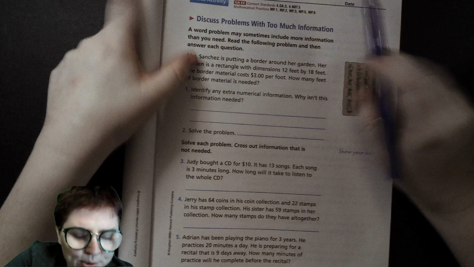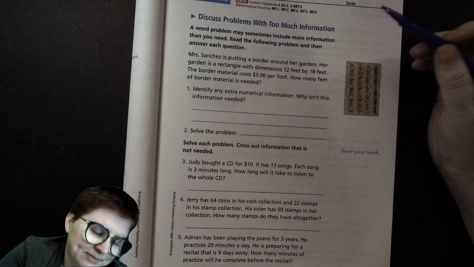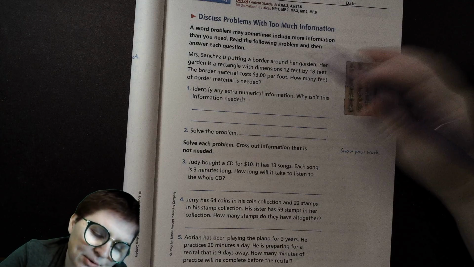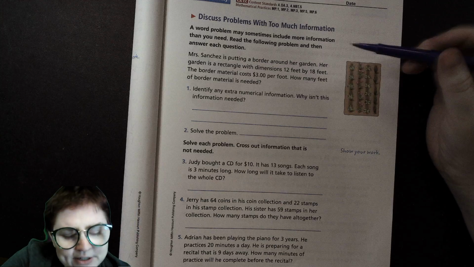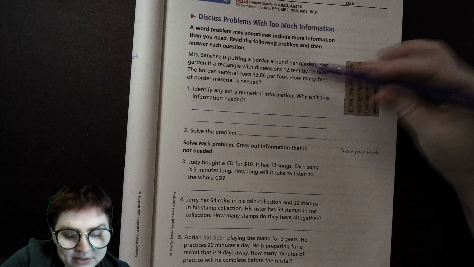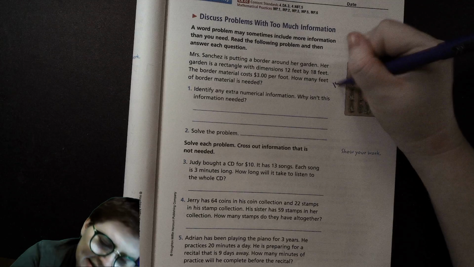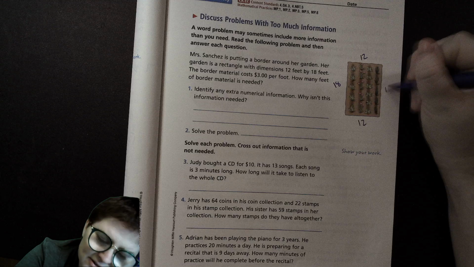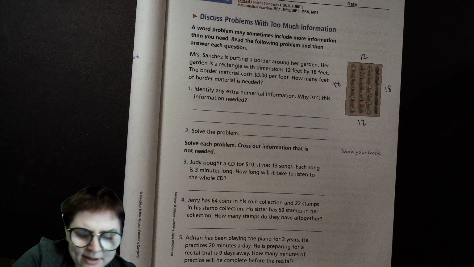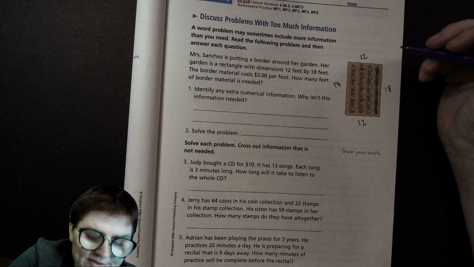Okay, so it says discuss problems with too much information. A word problem may sometimes include more information than you need. Read the following problem and then answer each question. Mrs. Sanchez is putting a border around her garden. Her garden is a rectangle, like this, with dimensions 12 feet by 18 feet. So I'll assume this is the 12 and this is the 18, and so this is also 12 and this is also 18. The border material costs $3 per foot. How many feet of border material is needed?